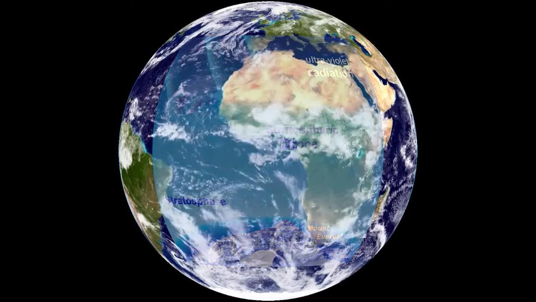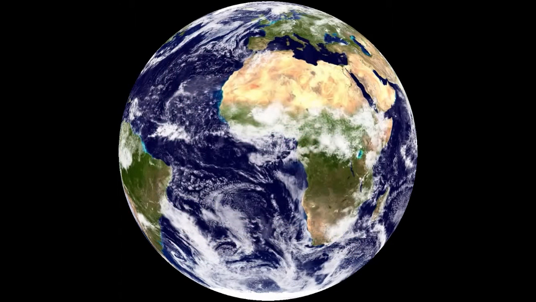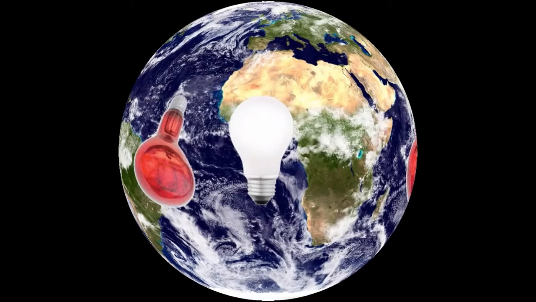Most energy on Earth comes from solar radiation. We see the fraction that reaches Earth as visible light, we feel the infrared portion as heat, and we notice the harmful ultraviolet rays when we get a sunburn.